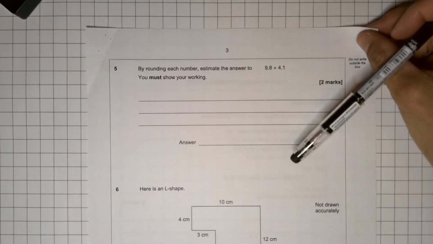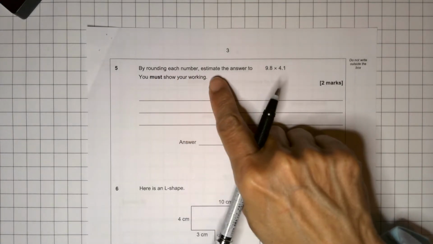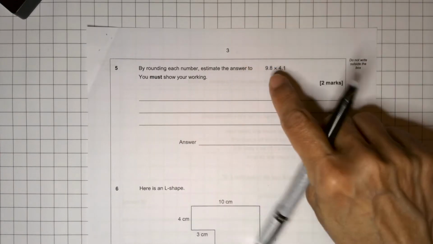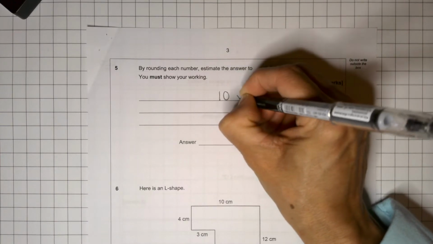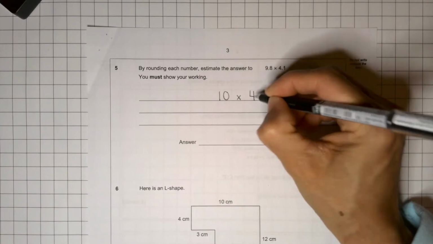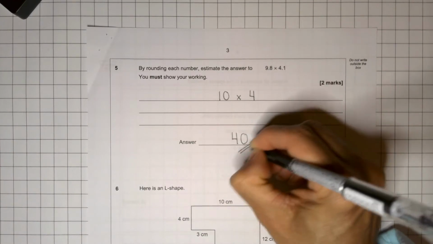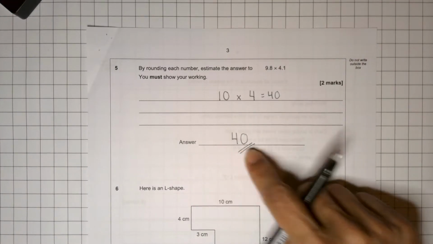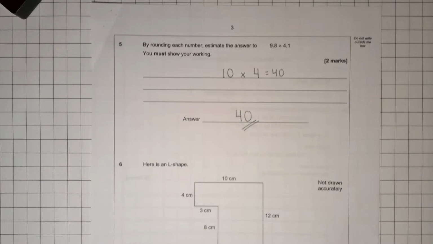Question number 5 presents a calculation. However, it says round each of the numbers and estimate the answer. And we need to show our working, so you can't just do it in your head. So we have 9.8. If we round that, 9.8 rounds very nicely to 10. There's a multiplication, so we copy the multiplication, and 4.1 rounds very nicely to 4. And in that case, nice and easy, 10 times 4 will give us an answer of 40. You can write it there also if you want to, but make sure you always put your answer in the answer line for them to see where it is. 2-mark question, one for your actual calculation and one for showing your answer.